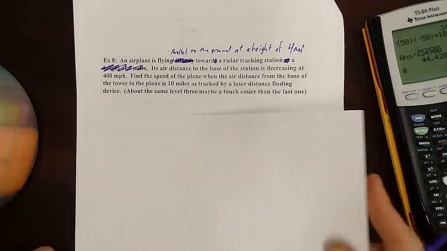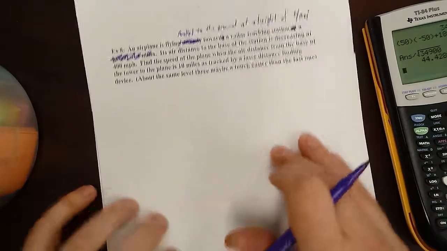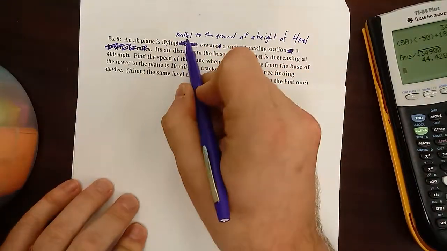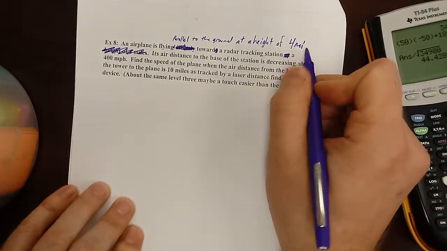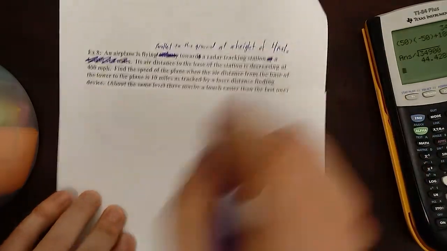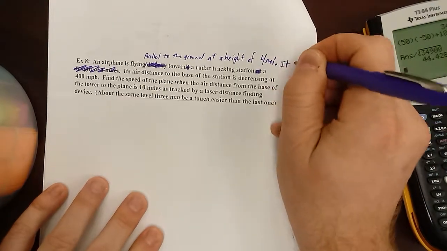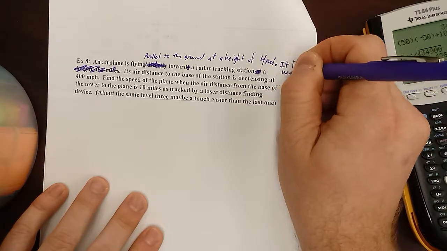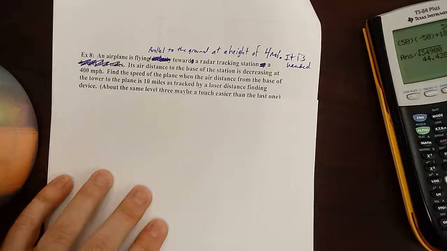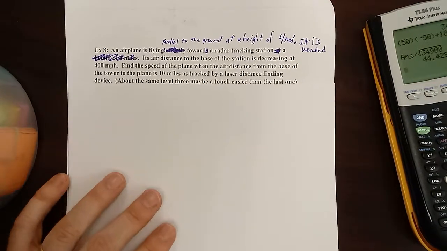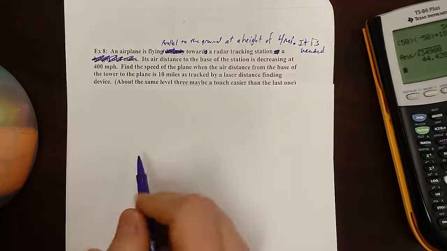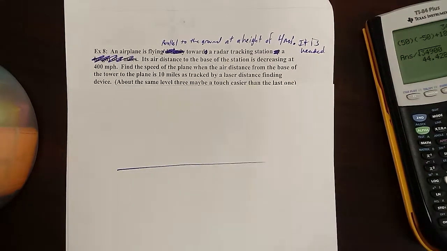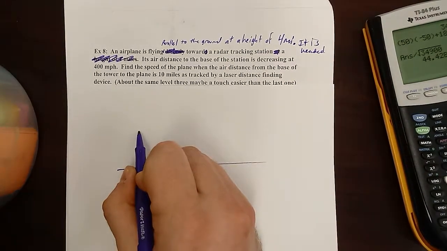All right, so it says an airplane is flying parallel to the ground at a height of 4 miles. It is headed... okay, there. Now the problem is good even if it's poorly worded. What it's supposed to be is good. Okay, so here's the ground. Here is our plane.